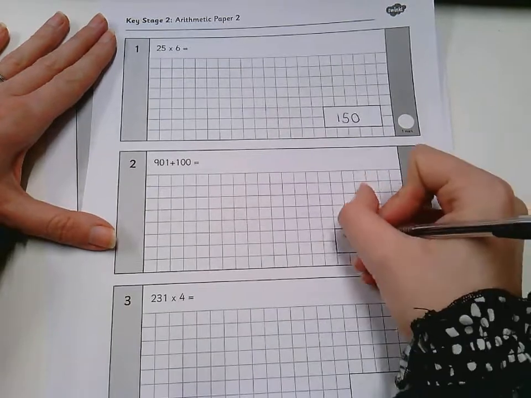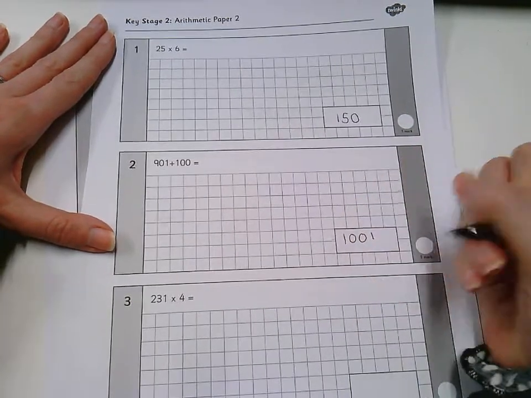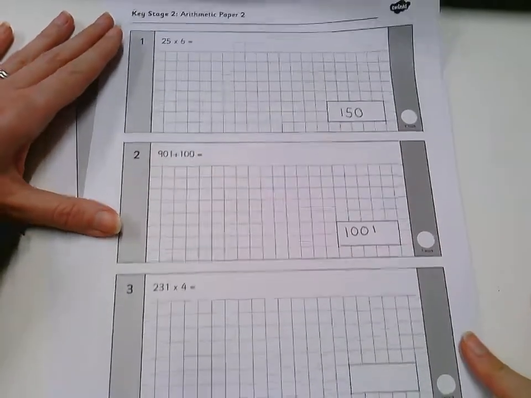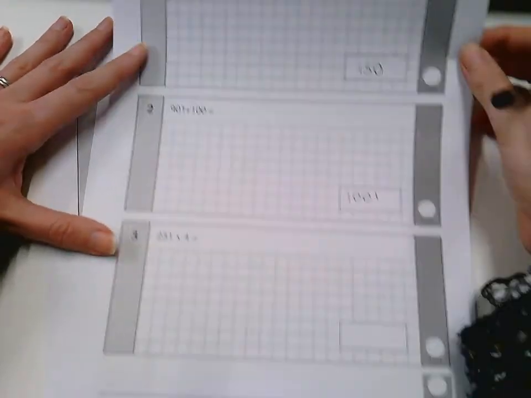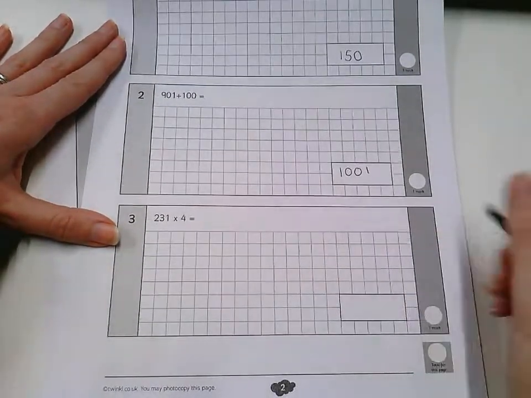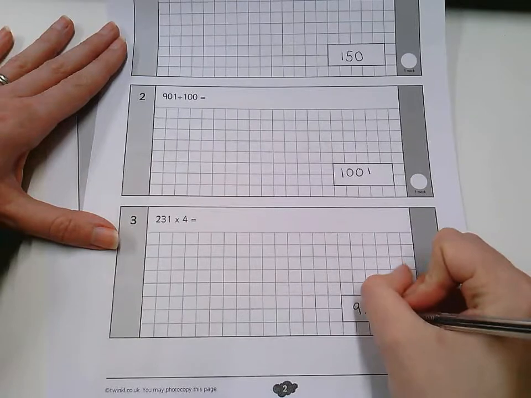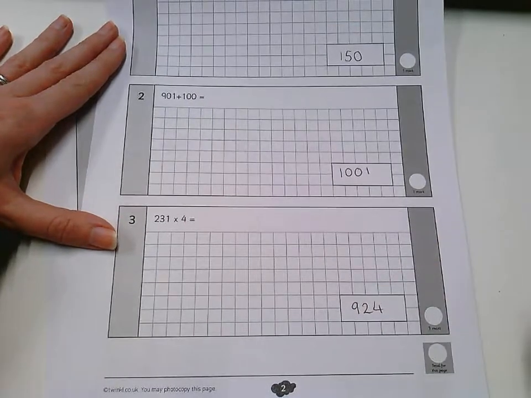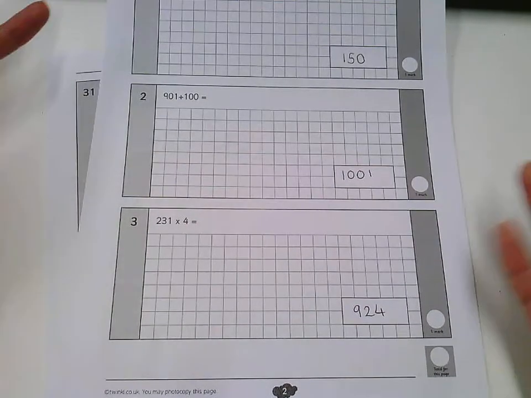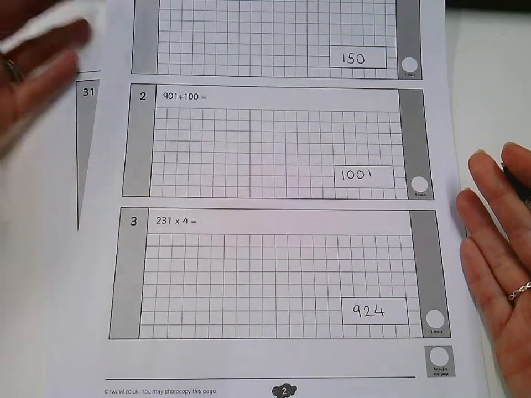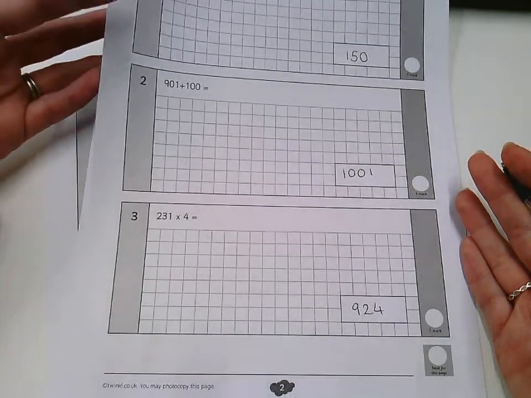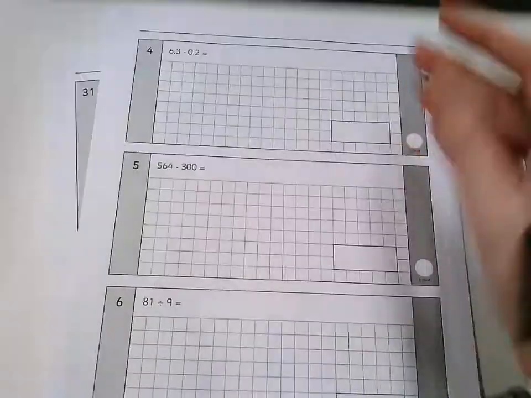901 add 100, 1000, and 1. Super easy. Give yourself a tick if you got these right. 231 times by 4, you would do column method, and your answer is 924. Okay, so same as last time, I'm going to kind of fly through the answers to the early questions, which are quite easy, and then I'll go through the method to the harder ones as we go through.